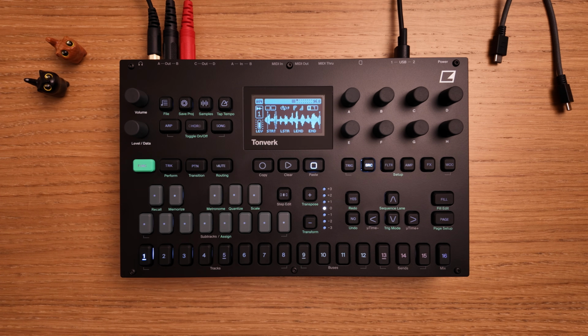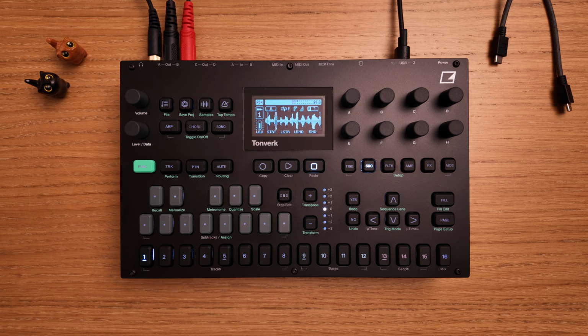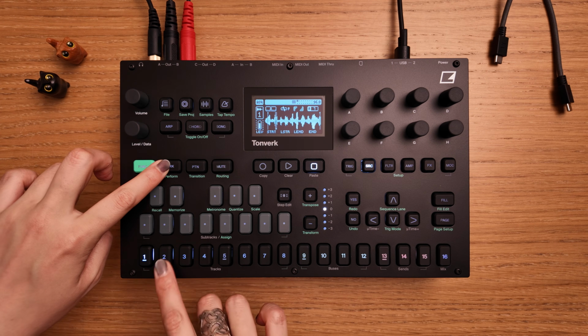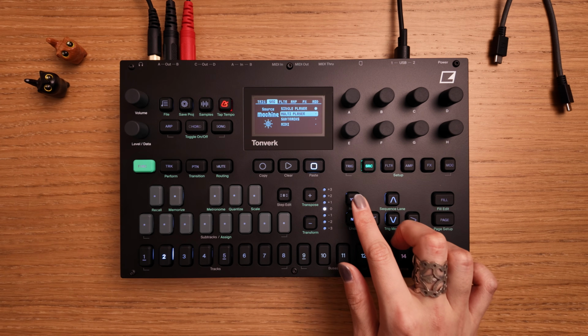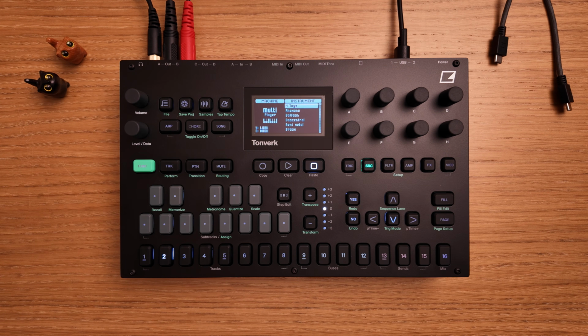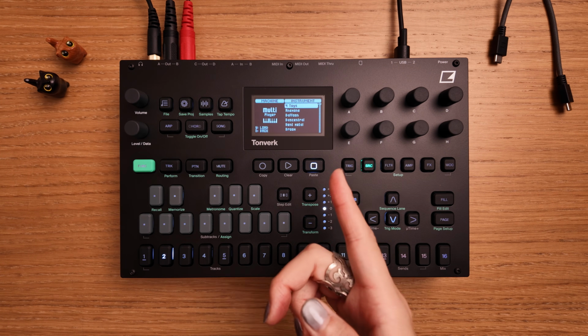Alright, so that's it for the single player machine. Next, let's look at the multiplayer. The multiplayer machine plays multi-sampled instruments in 8-voice polyphony. Let's select track 2, hold function and press source, and this time I'll select multiplayer. It then takes me to the list of multi-sampled instruments.